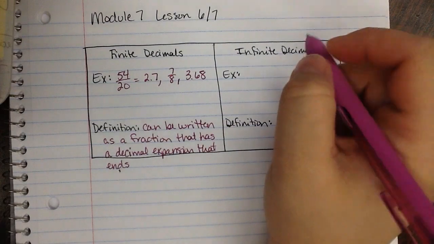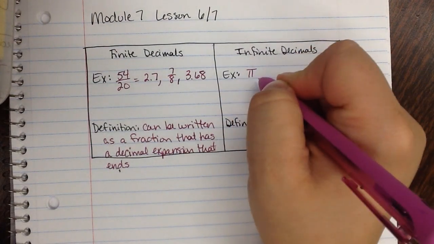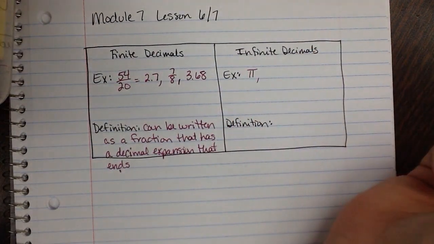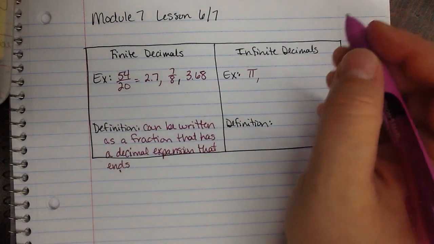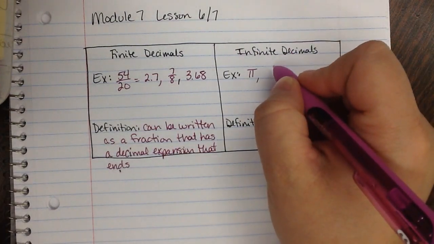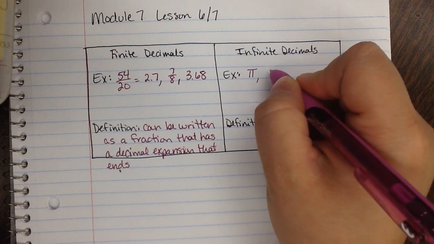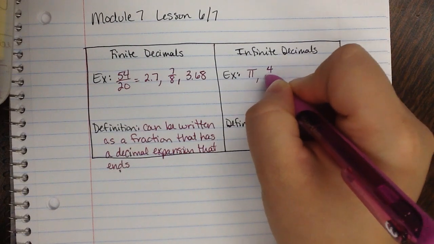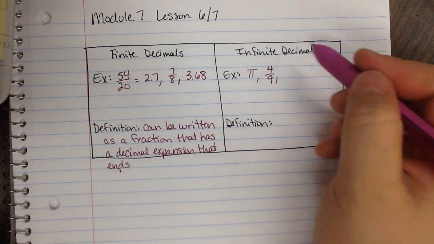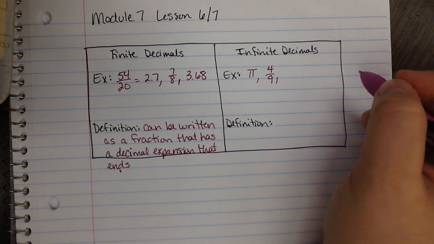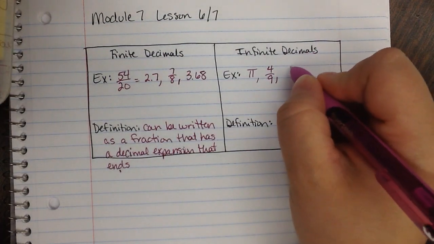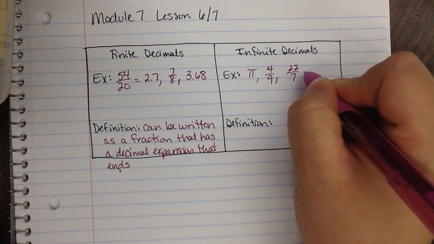It could be several different things. Infinite decimals, examples would be pi. Pi goes on forever and ever and ever. Decimals or fractions with a denominator of 9, so like 4/9, that doesn't end because the 4 keeps on repeating. We could do the 22 over 7.